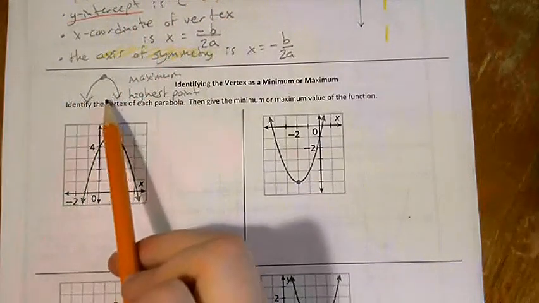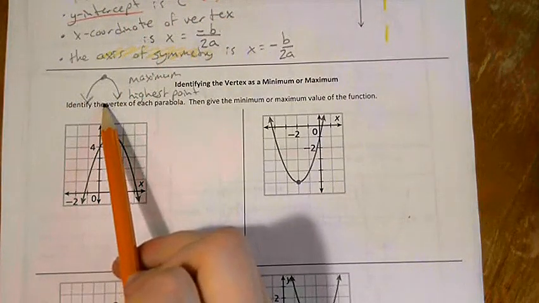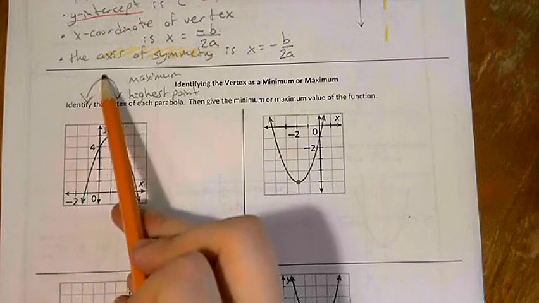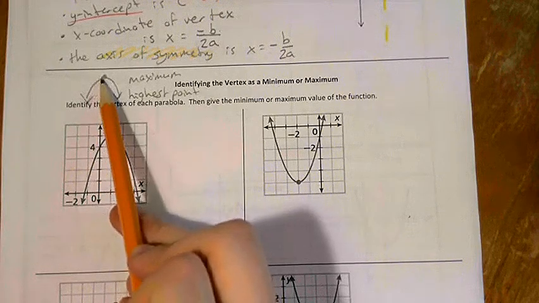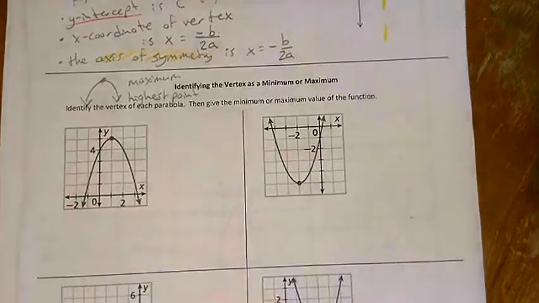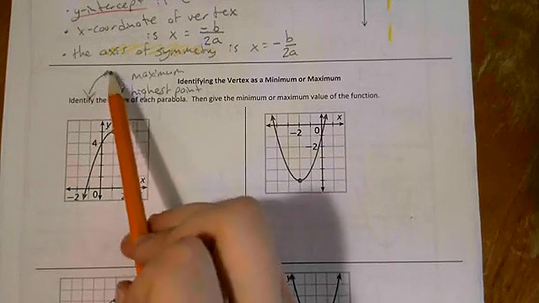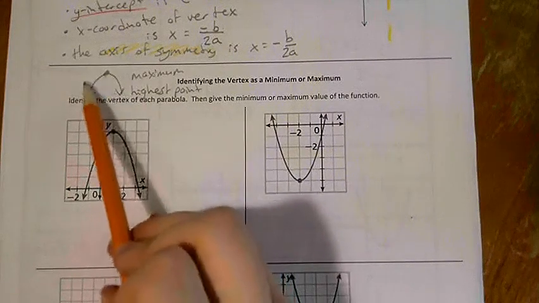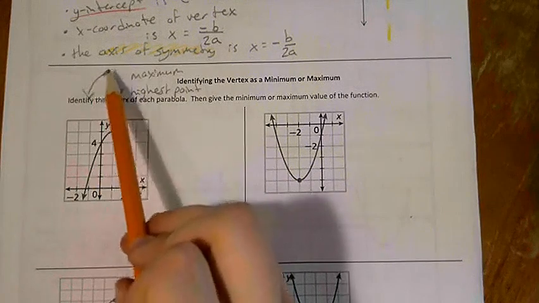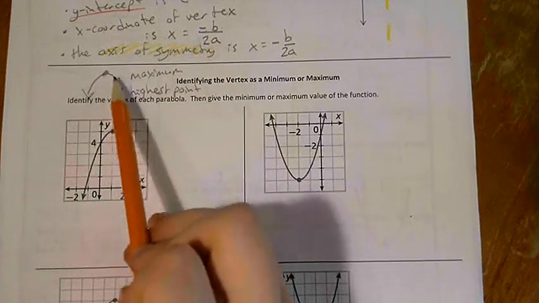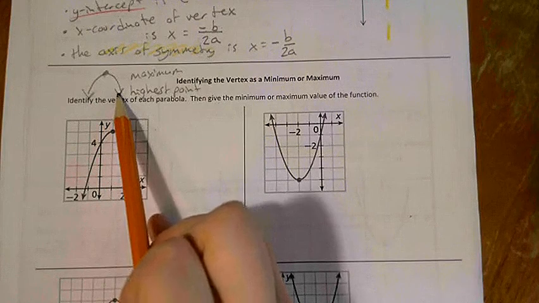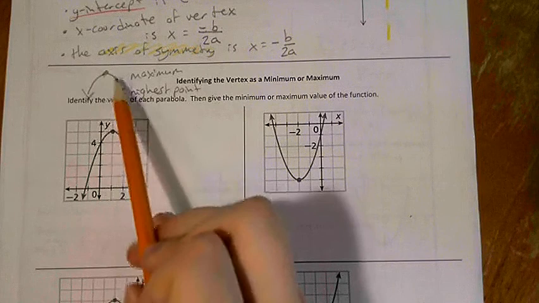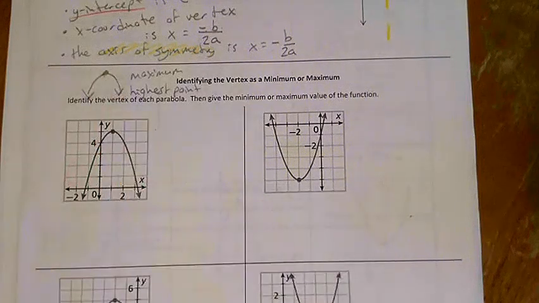If you're thinking about when would I use this, why do I care? Anytime you throw something up in the air, it has a maximum height. It has a height that it goes to and then it comes back down, right? Thanks to gravity. So anytime you throw something in the air, this parabola, this arc, this quadratic is similar to whatever gets thrown, the ball, the coin, whatever it is. So we use this a lot in science because of that.